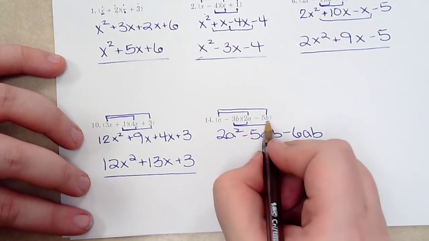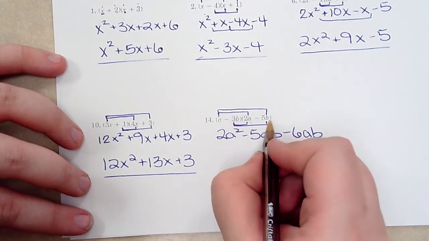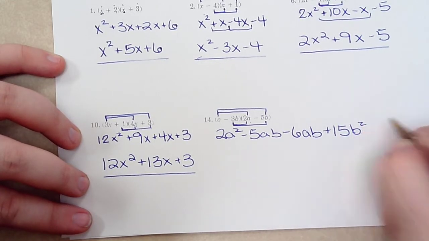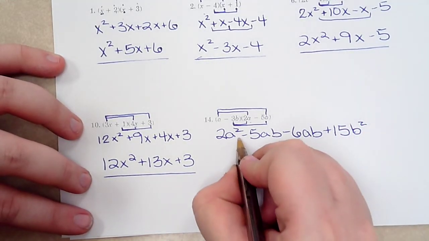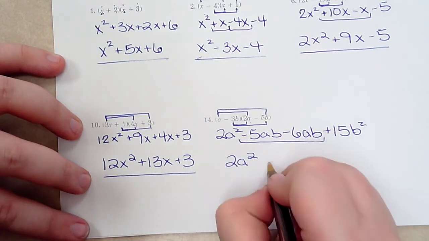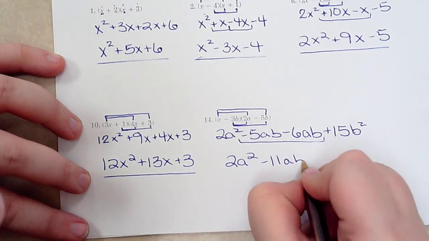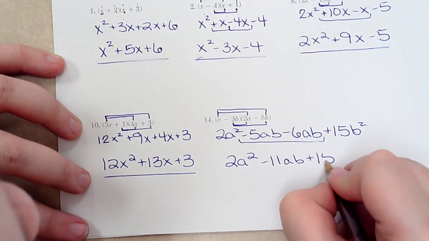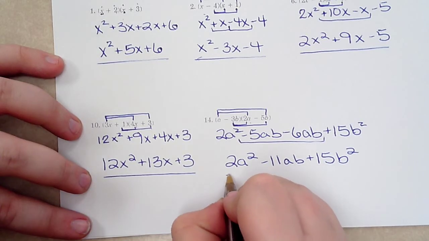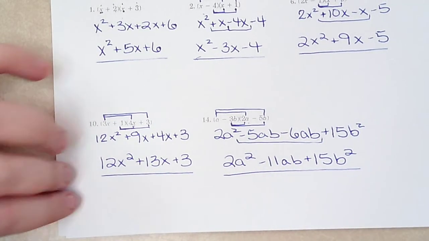All right, and then last but not least, we do the negative 3b times negative 5b, which gives us a positive 15b squared. I combine these two pieces in the middle, and I get 2a squared minus 11ab plus 15b squared. And I can't simplify it any further, so that is my final answer.